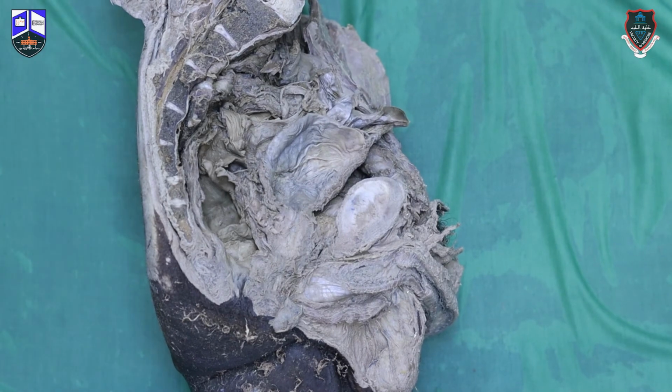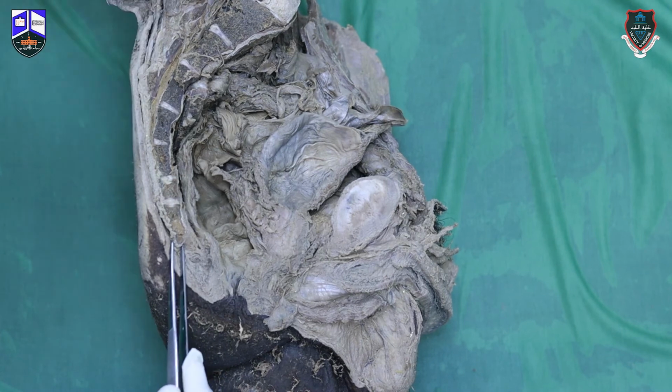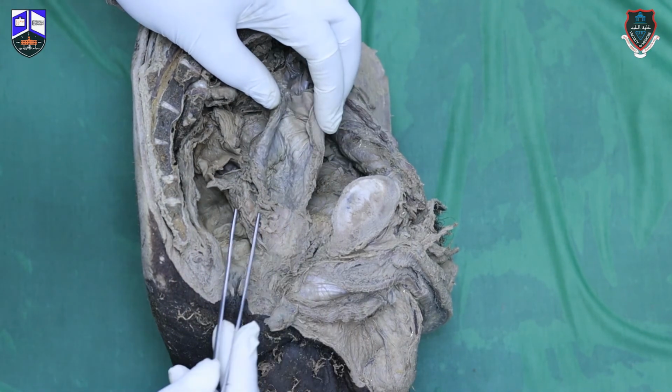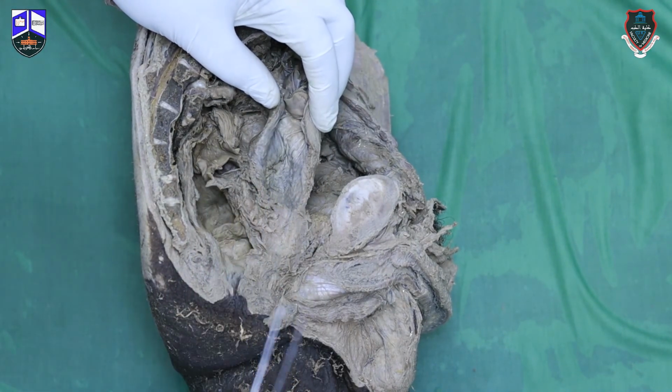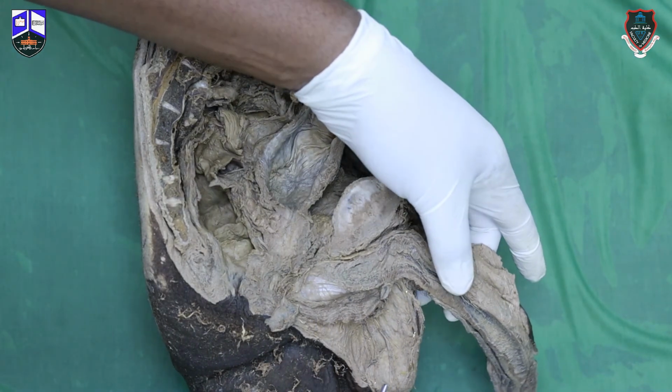Now we will demonstrate what we can see in the male urogenital area. To give you some orientation, this is the left half, or the left hemipelvis. This is the symphysis pubis, and this is the coccyx here posteriorly. This is the pelvic cavity with the viscera, and here we have the external genitalia of the male.